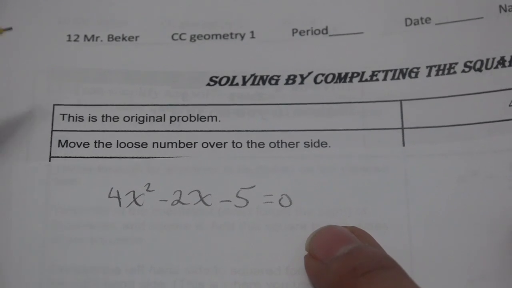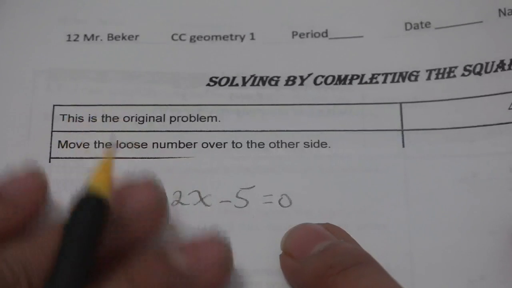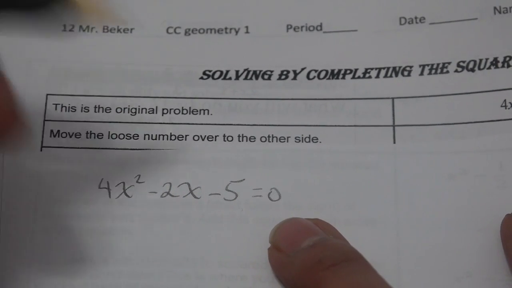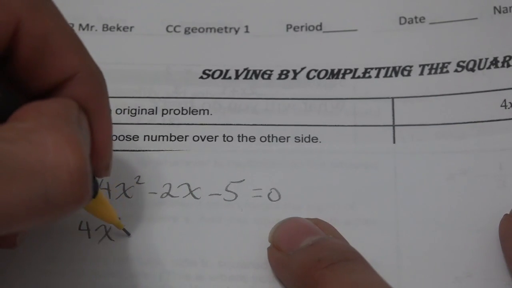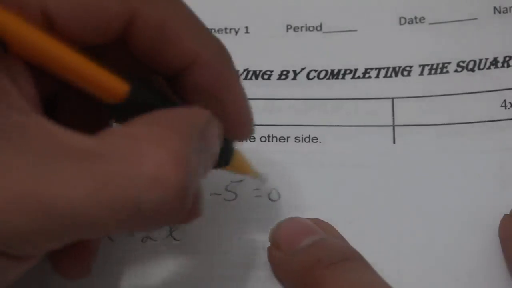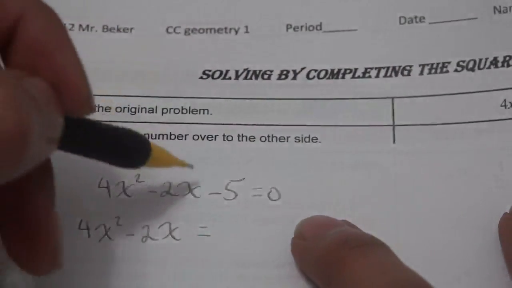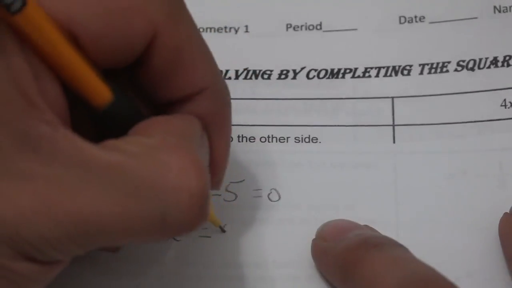So let's see. Is it equal to 0? Yes. Okay. Once it is equal to 0, follow the steps. Move the loose number to the other side. Easy, cheesy, lemon squeezy, whatever. When I say move it to the other side, you cannot just move it and have everything equal to -5. No, you're gonna add 5 to both sides.